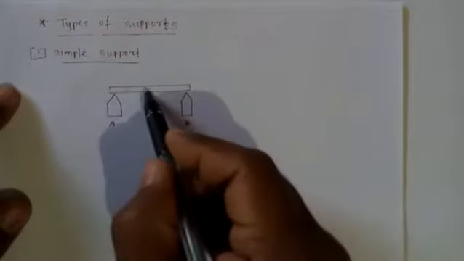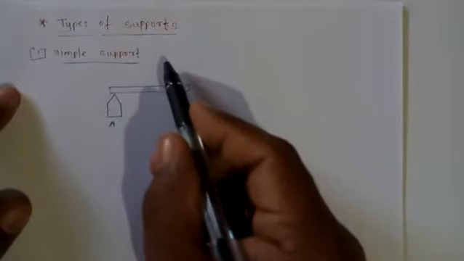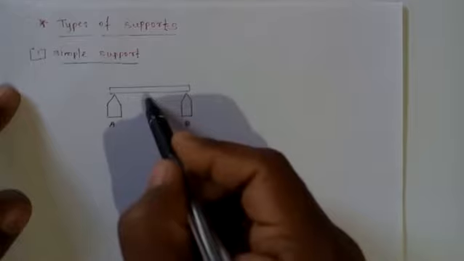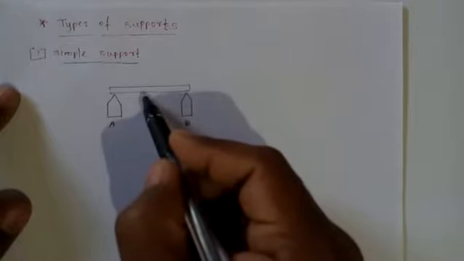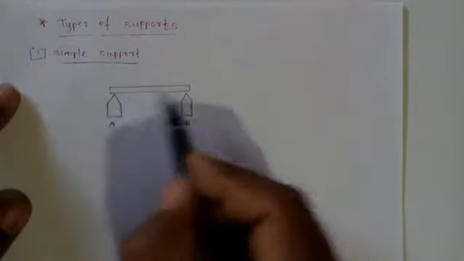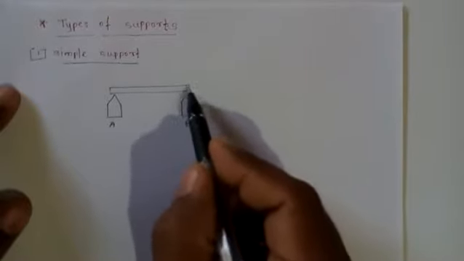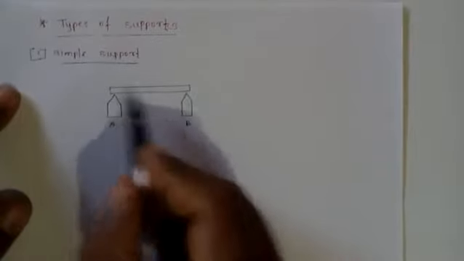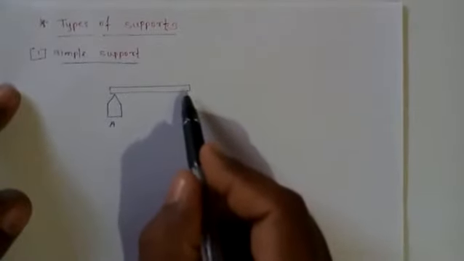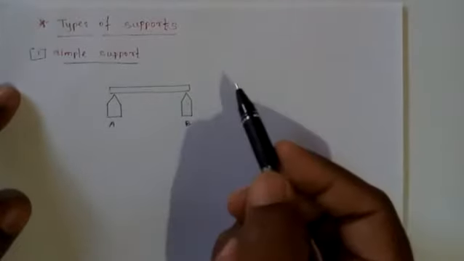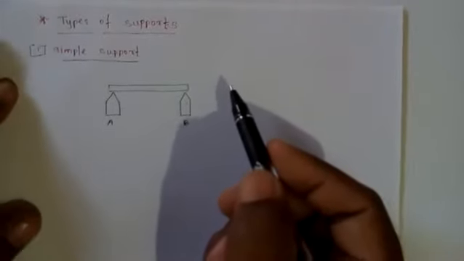You can easily remove this beam anytime. You can lift this beam anytime. You can place the beam anytime. So this is called a simple support where an object is just kept over the support without any joint between the object and support. Here there is no joint. Here also there is no joint. Only the object is kept on the support A and support B. So this type of support can be called a simple support.